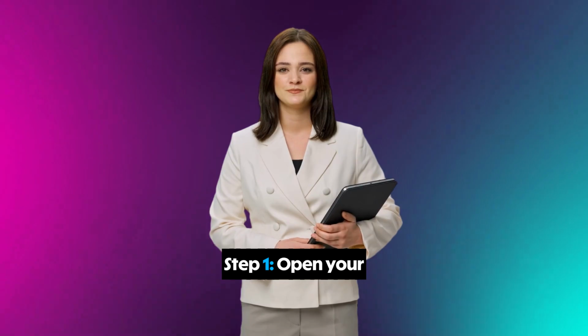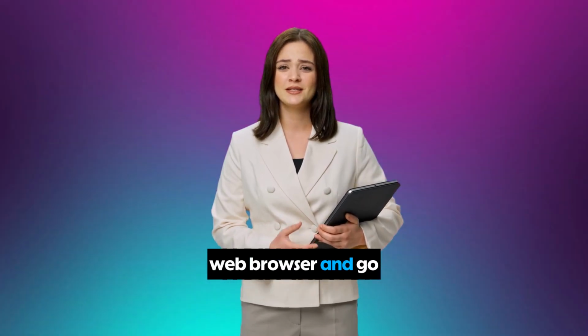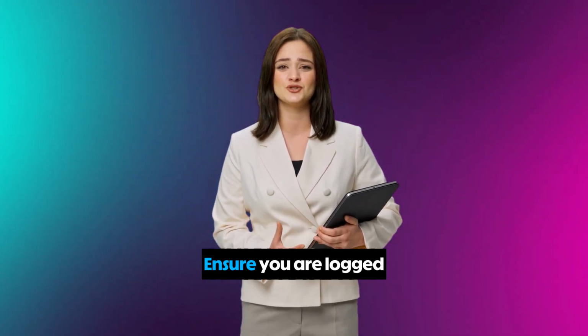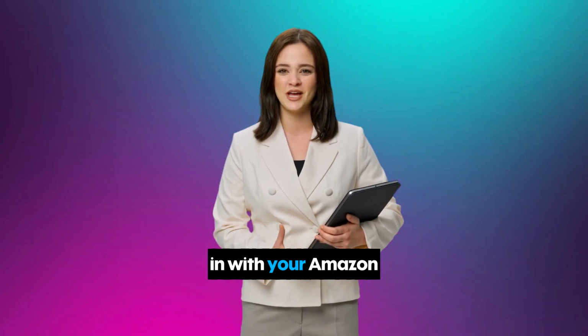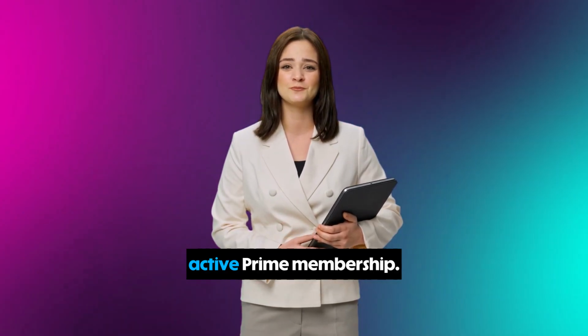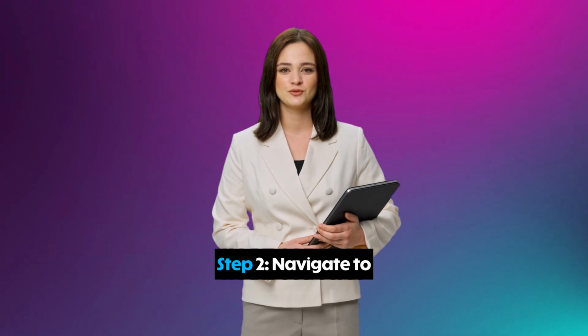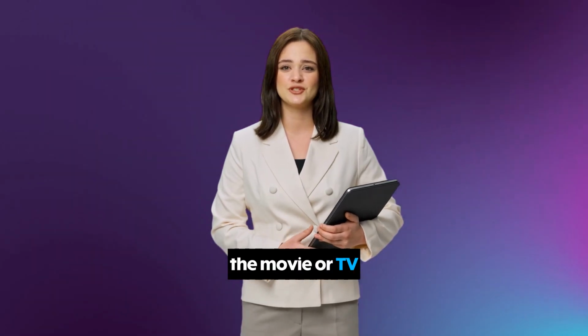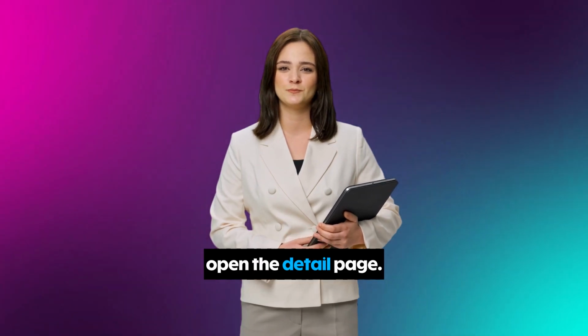Step 1. Open your web browser and go to the Prime Video website. Ensure you are logged in with your Amazon account that has an active Prime membership. Step 2. Navigate to the movie or TV show you want to watch together. Click on it to open the detail page.